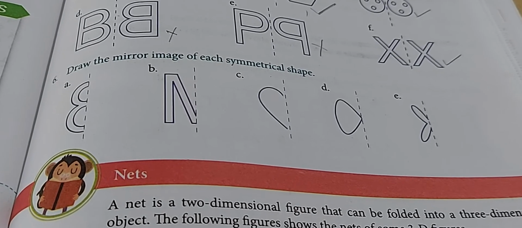Draw the mirror image of each symmetrical shape. So this you can do very easily.